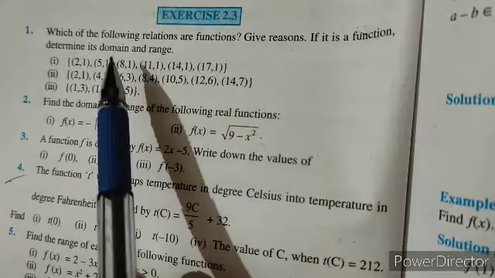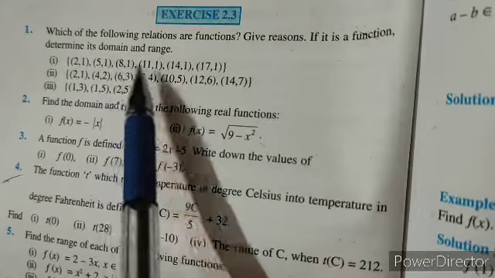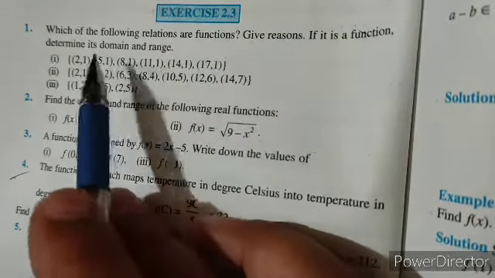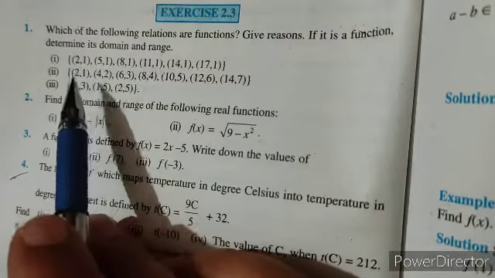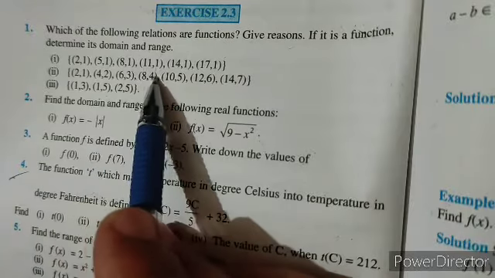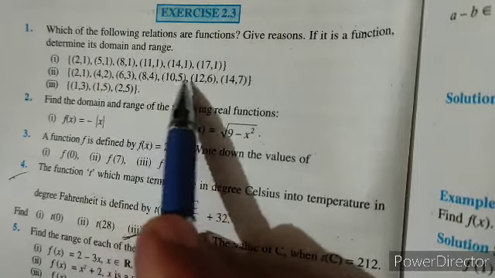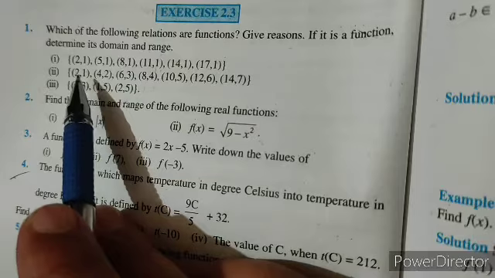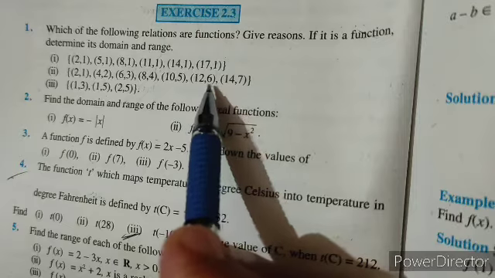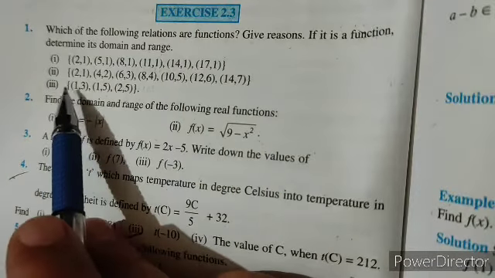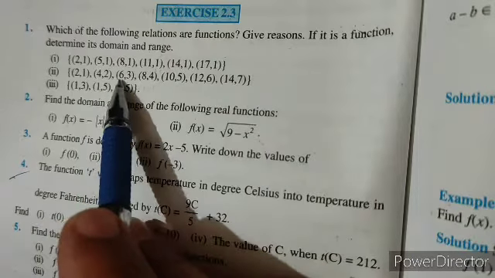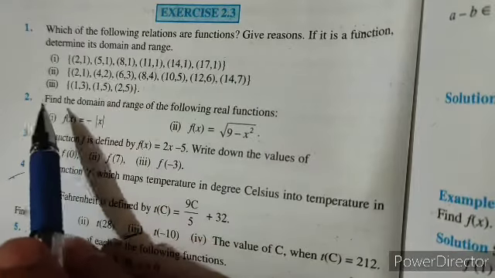Its domain elements are 2, 5, 8, 11, 14 and 17 and range is 1. In the second part, we can say that this is a function as every element of the domain has a unique image. In the third part, element 1 has two images, 3 and 5, so it is not a function.